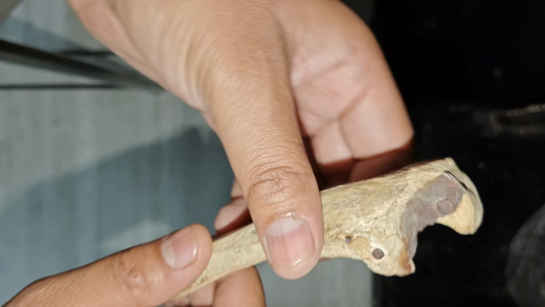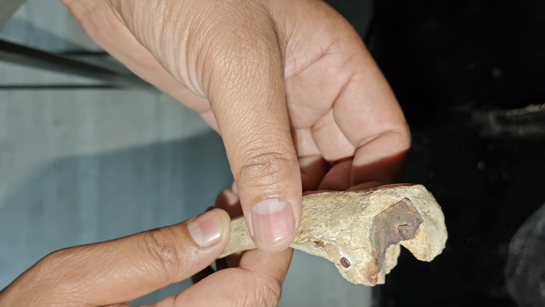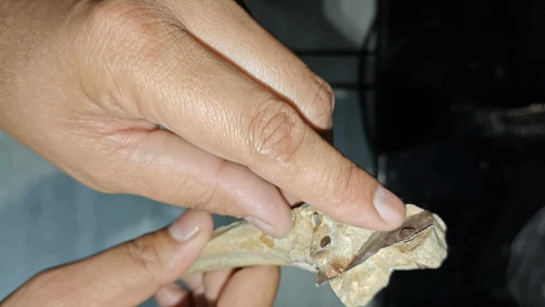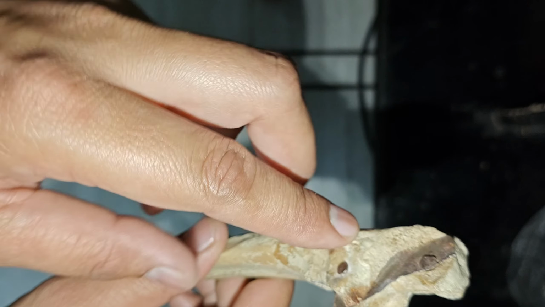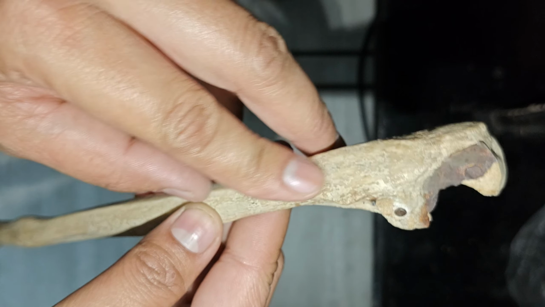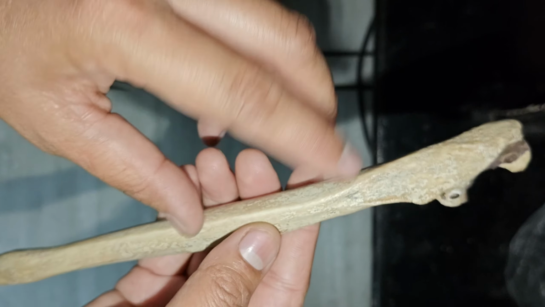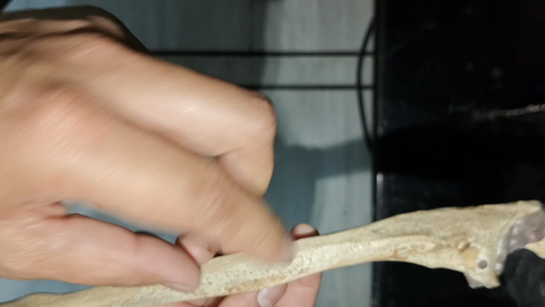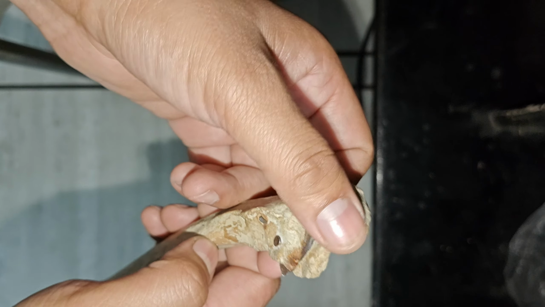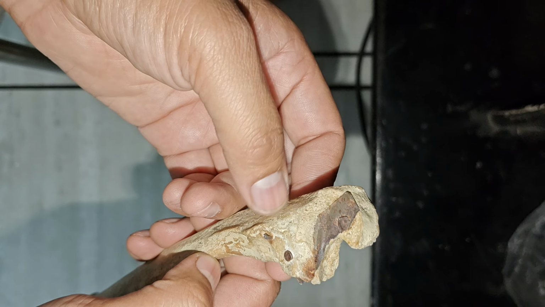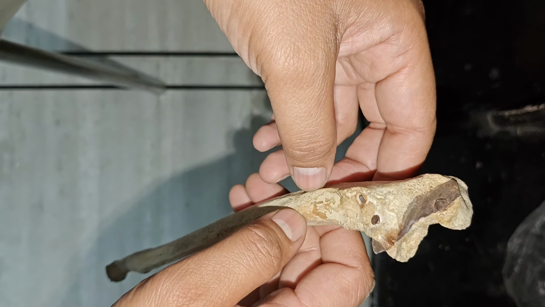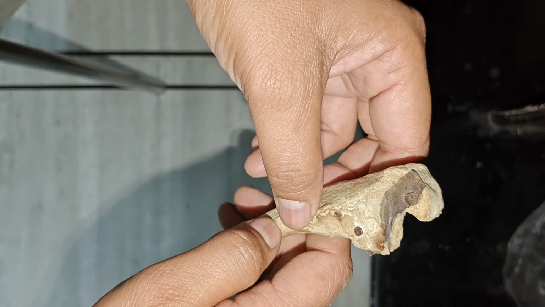Then the anconeus. Anconeus is inserted into the lateral aspect of the olecranon process and the upper 1/4 of the posterior surface of the shaft. Posterior surface: this is the posterior surface, between the lateral border and the posterior border. So anconeus is inserted in the lateral surface of the olecranon process and the upper 1/4 of the posterior surface. There are 3 muscles inserted in the ulna.